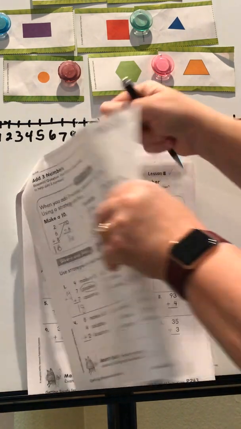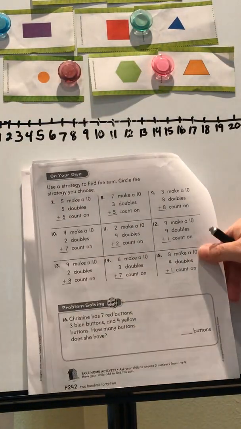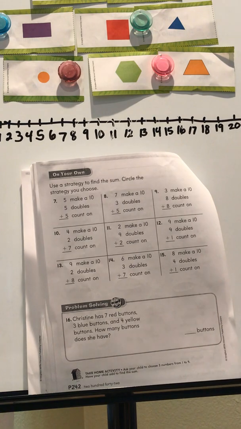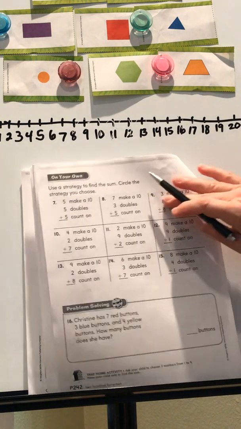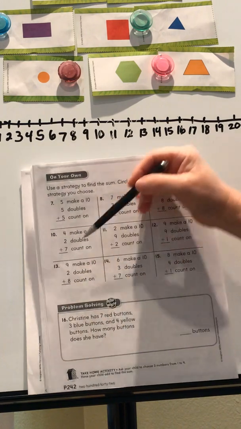Okay? All right, you're going to do the same thing on the back of this page. Look for doubles, look for a group of 10, or count on. And make sure you put the answer. Make sure you add all 3 add-ins.